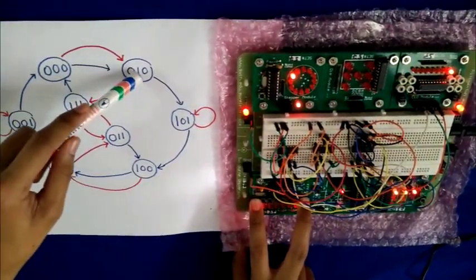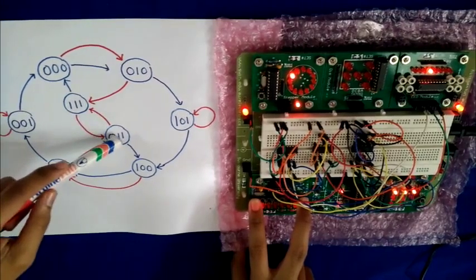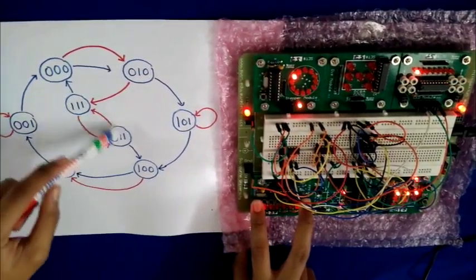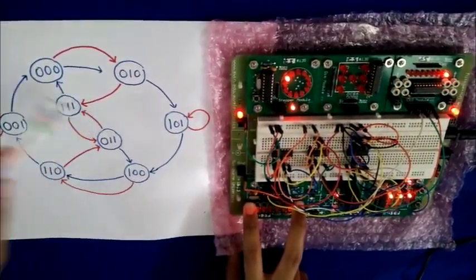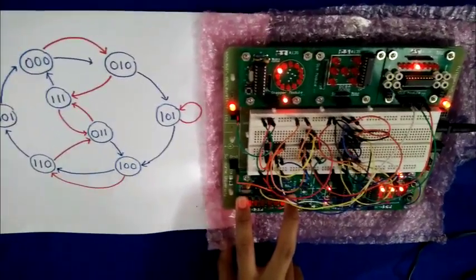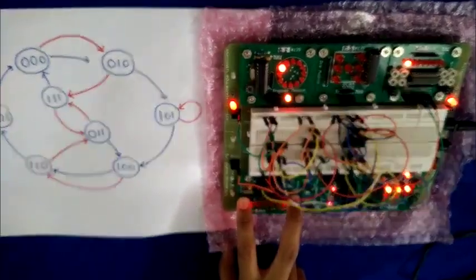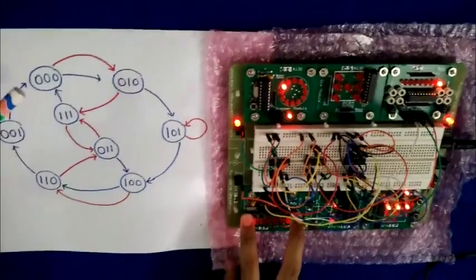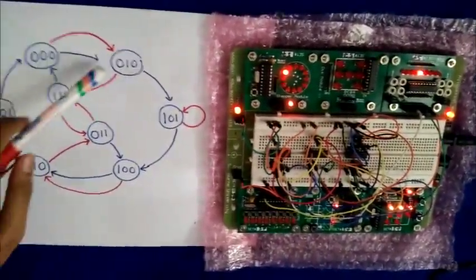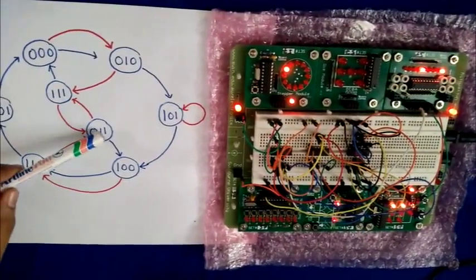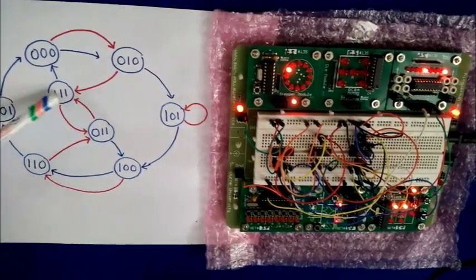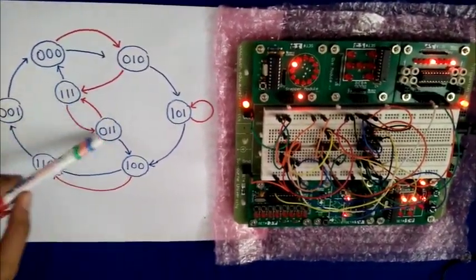From here, go here, and here, and then repeat itself here. So let's try. Here you go. As you can see, it repeats in this loop.